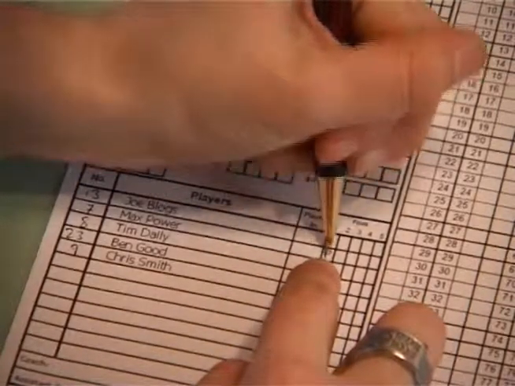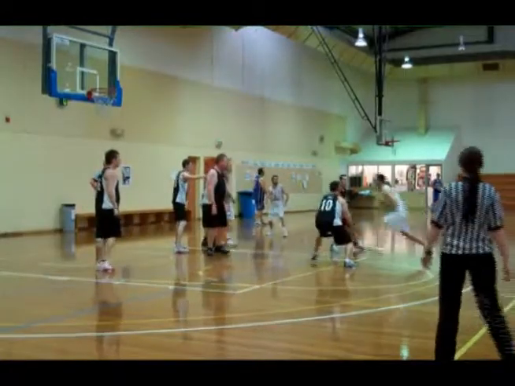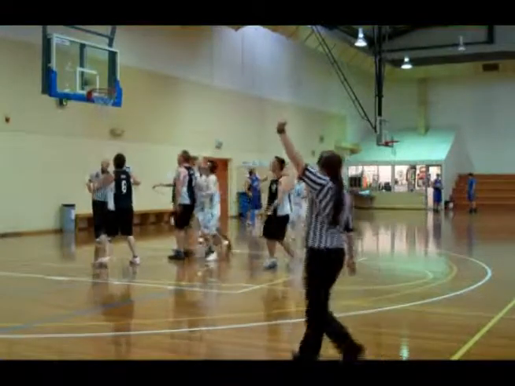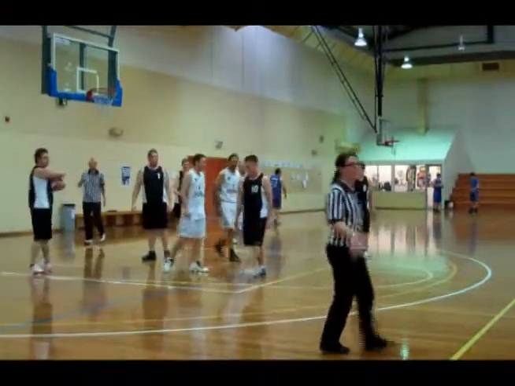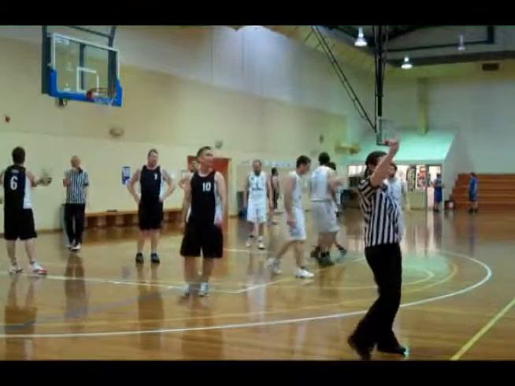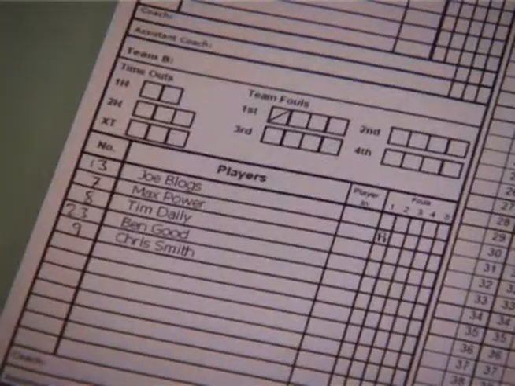Should the foul be other than a personal foul, such as a technical, unsportsmanlike or disqualifying foul, a letter T, U or D is used instead of the letter P. Once the foul against the individual player has been recorded, the scorer will then mark the next available team foul box for that quarter with a diagonal line.